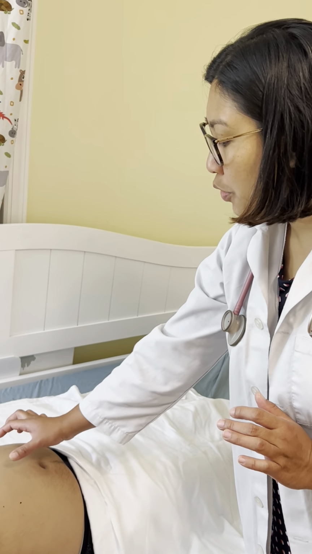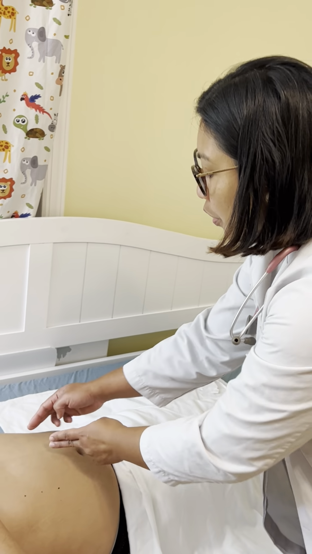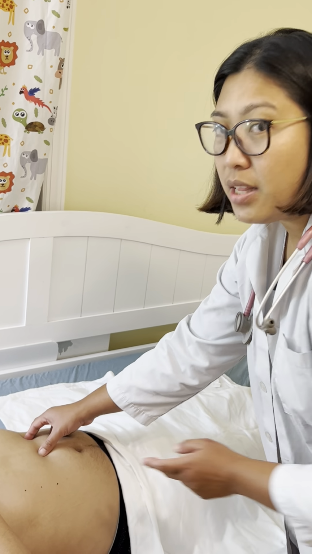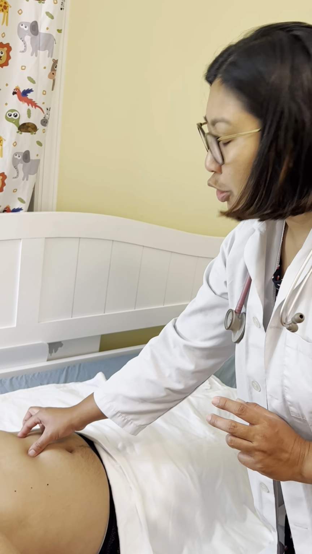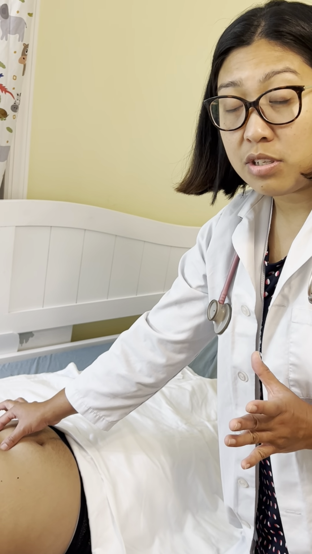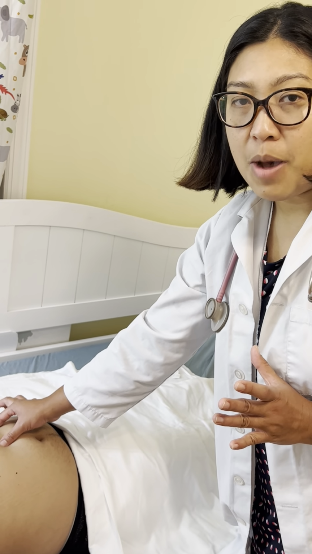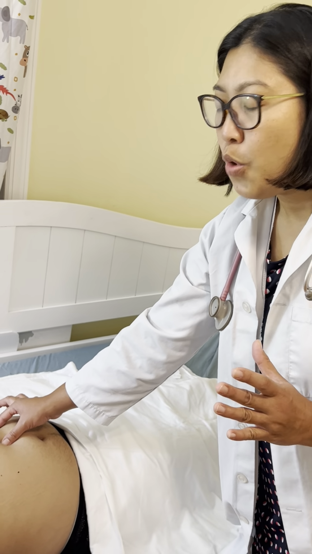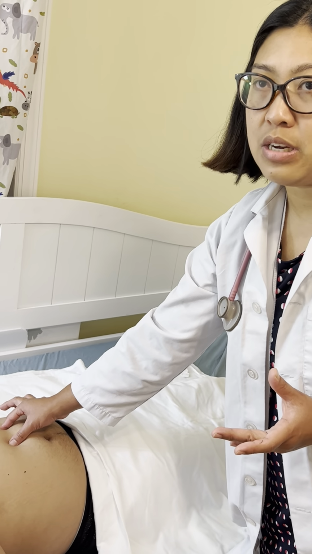The aorta would be here. There are two ways: you could do this, or you could do this. Estimate the diameter of the aorta; it should be less than 3 centimeters. Anything above 3 centimeters could signify an abdominal aortic aneurysm, which warrants further studies.